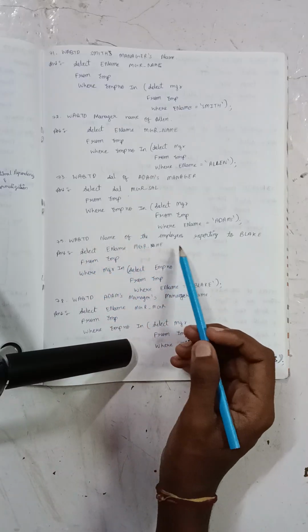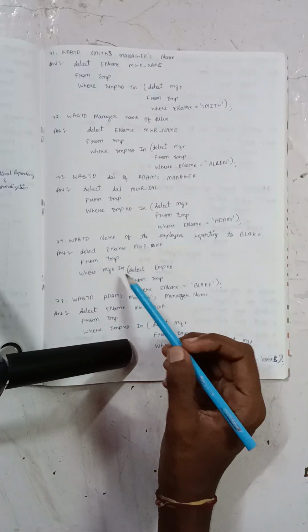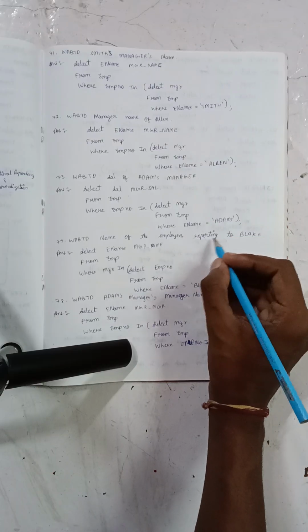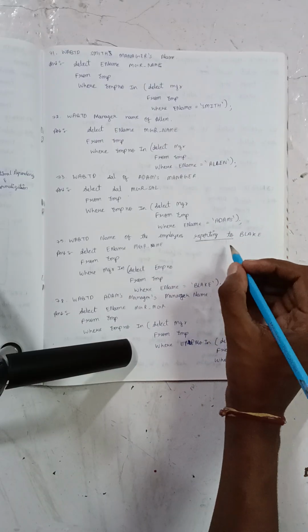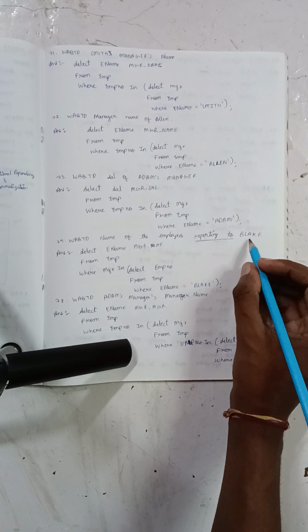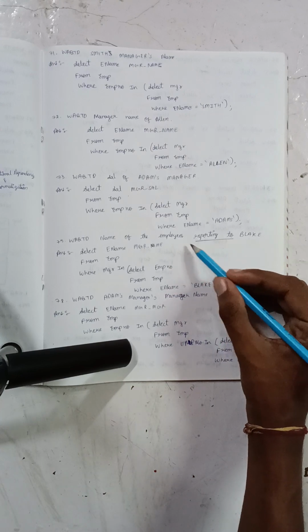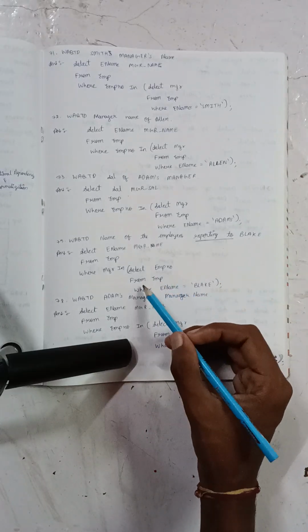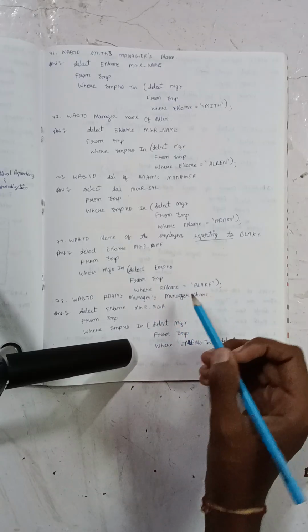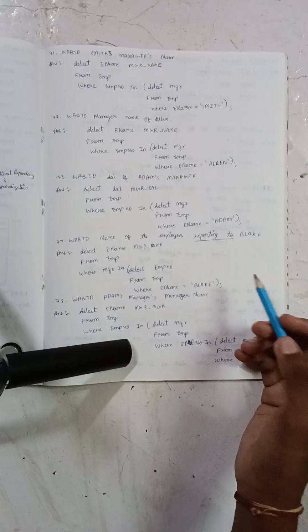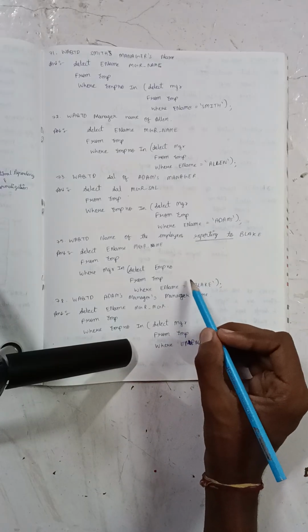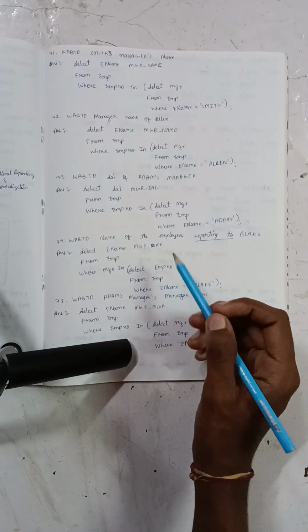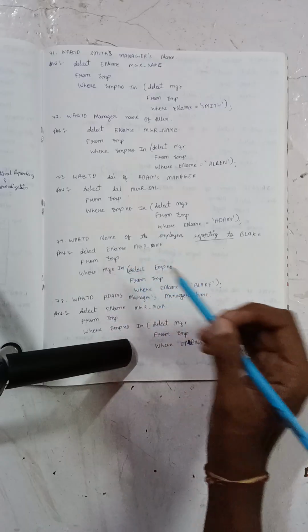Write a query to display the names of the employees reporting to Blake. Here I want to know who is reporting to Blake. If we find the reporting, then who is reporting to whom? Somebody is reporting to Blake only. So here we will find select employee number from EMP where E name equals Blake. Here we find who are reporting to Blake: select the employees who have the MGR as that employee number. They are reporting to Blake.